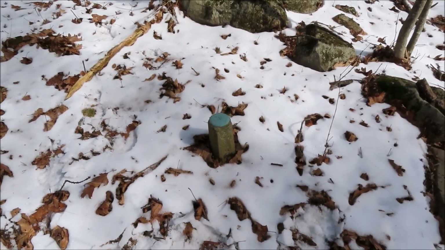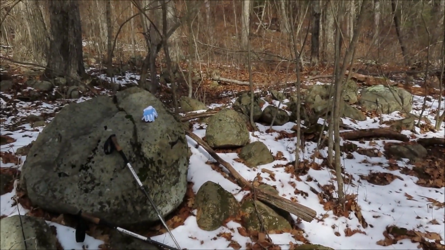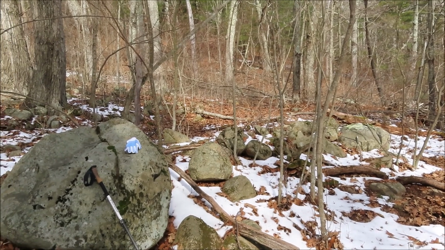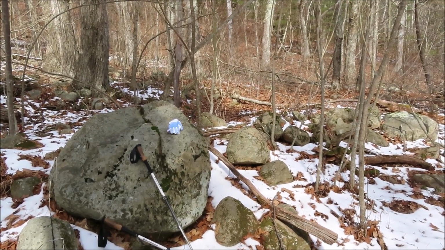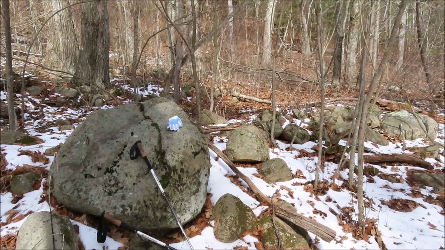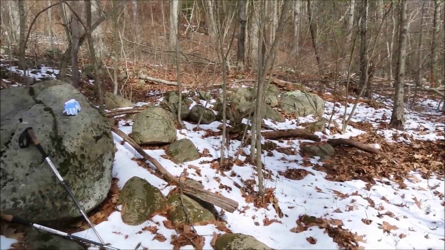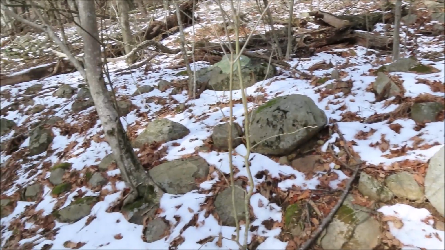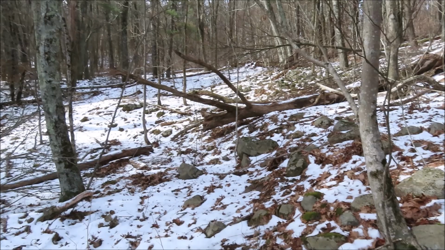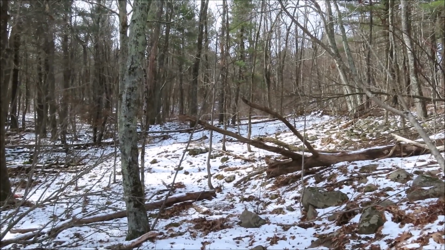Now there's the benchmark, and right up there is where I was saying it looked kind of dug out, where the shelter could have been. And then you can see all these rocks, everything's all armored up, heading back out that way.